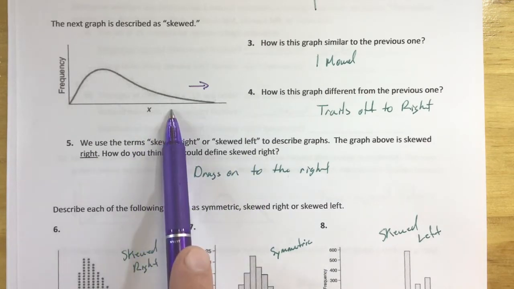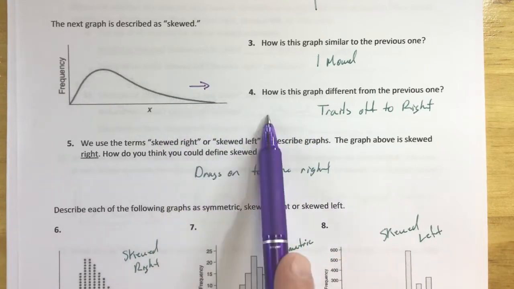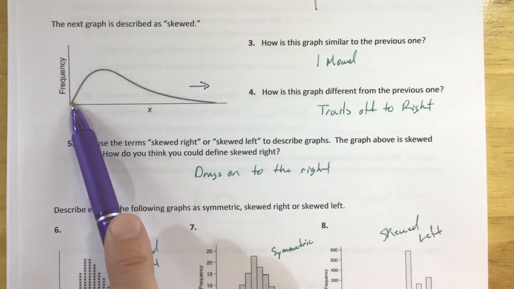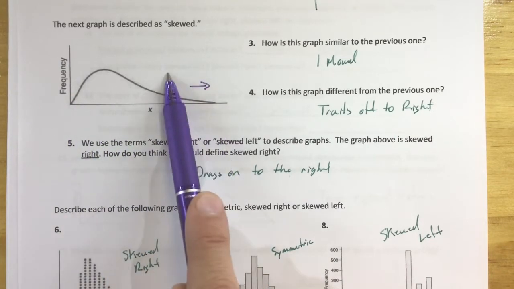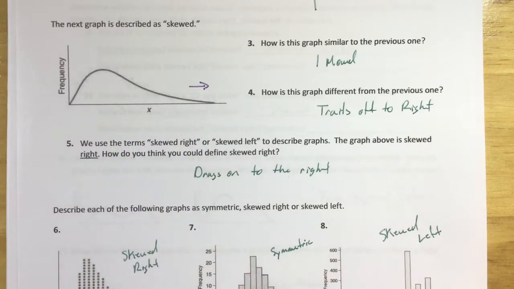This graph is going to be skewed right because it is getting pulled in that direction. So you could imagine another graph that starts low and then has a high mound over there, and this one would be skewed to the left because that tail end goes to the left direction.